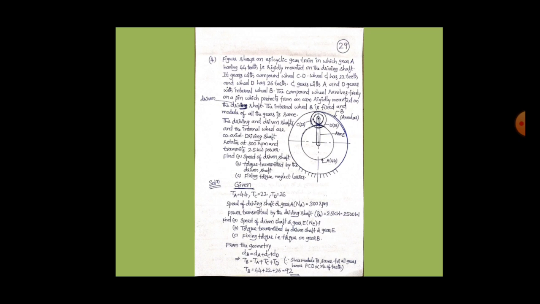So, speed of driving shaft, in other words speed of gear A, that is NA, is equal to 300 RPM and transmits 2.5 kilowatt. So this is the power transmitted by the driving shaft, or the power transmitted by gear A. Therefore, I wrote it as PA is equal to 2.5 kilowatts, which is equal to 2500 watts, because kilo means 1000, I multiplied. So 2.5 into 1000 is 2500 watts.